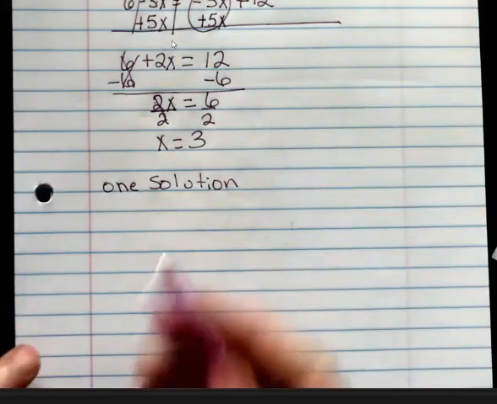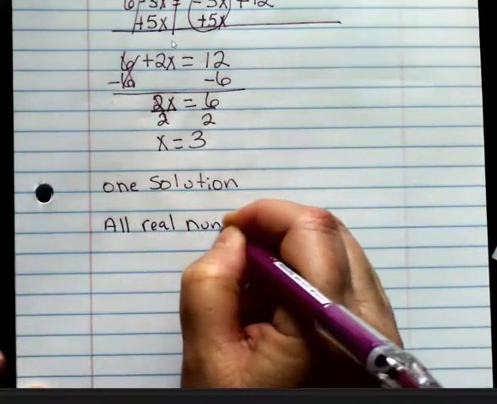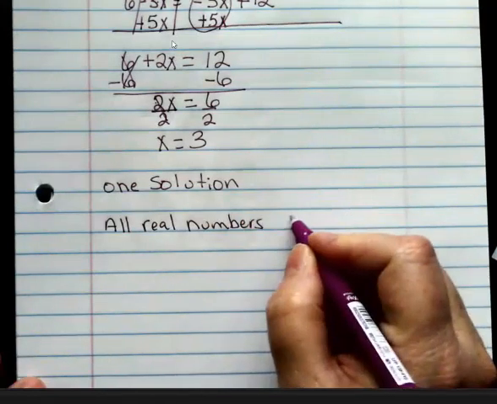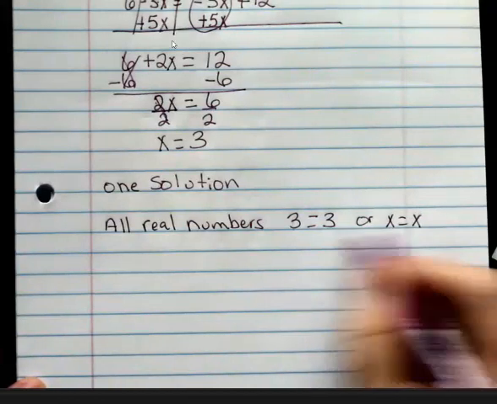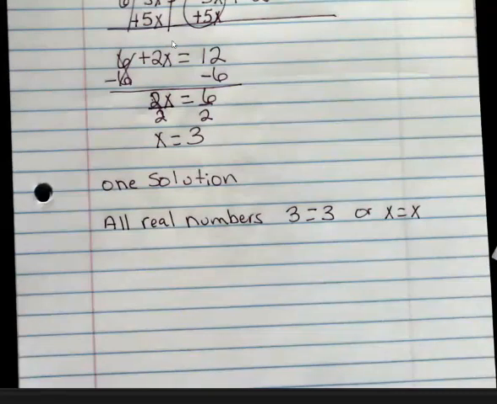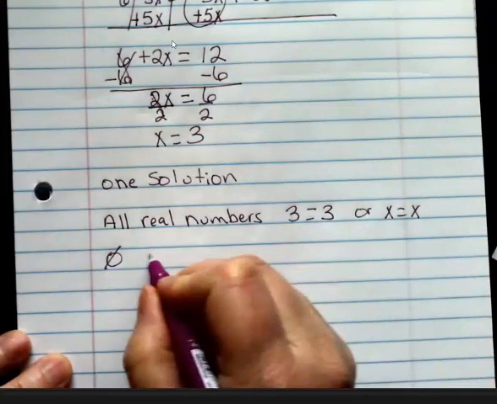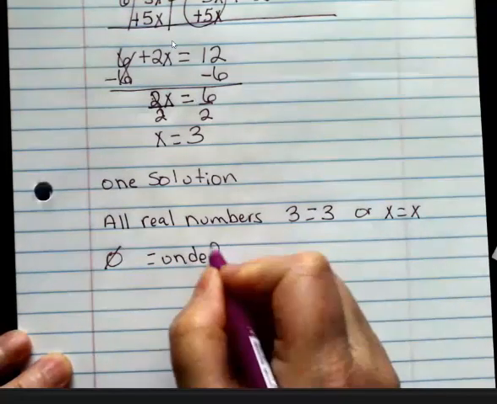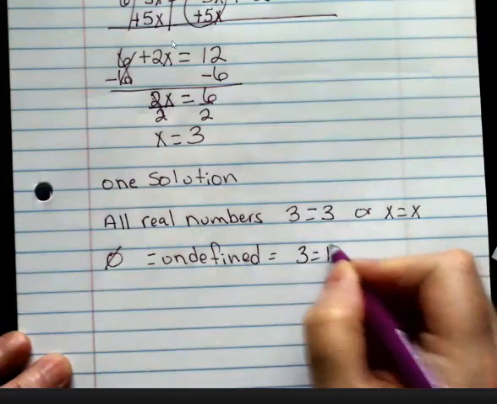Now, you also have all real numbers. And that's when you have an equation that ends with 3 equals 3 or x equals x. When both sides are equal to each other, that means no matter what you plug in for x, you will always get the same answer. And then you have one where the solution set is empty, and this is called undefined. And that's when you have something like 3 equals 10, where it's not a possible answer choice.